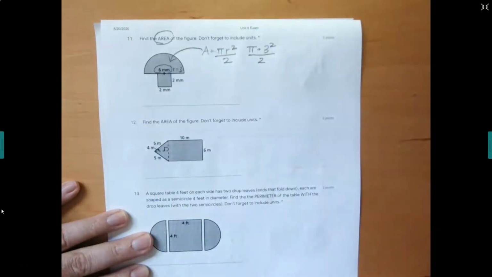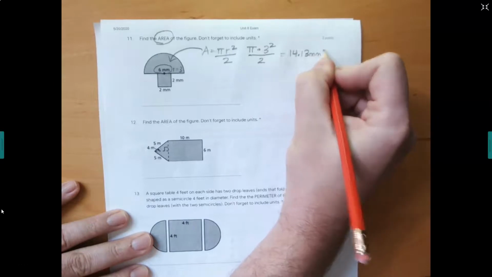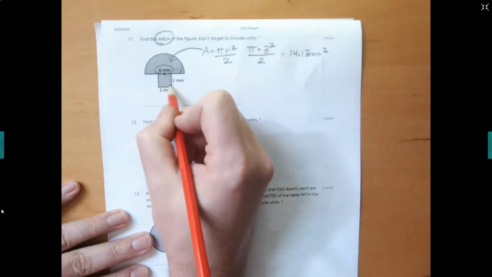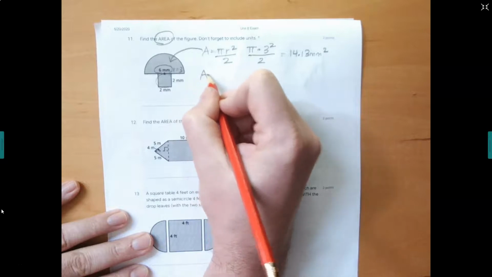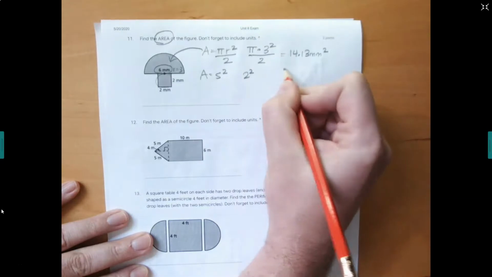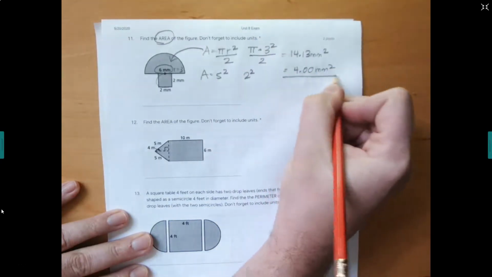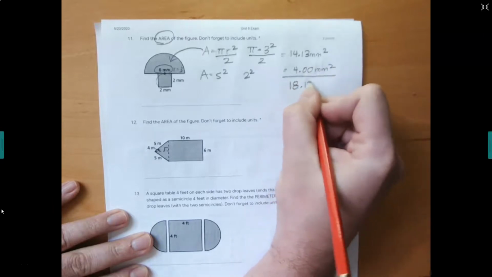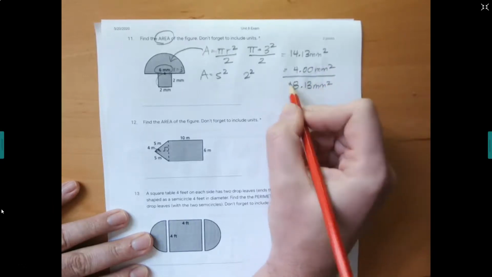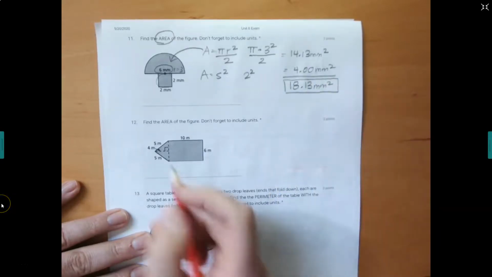So 9 times pi, 9 times 3.14 divided by 2. That gives me 14.13 millimeters squared. And then I have to find the area of this box, right? It's a 2 by 2. Area equals side squared. So 2 squared equals 4.00 millimeters. And together we have 18.13 millimeters squared.